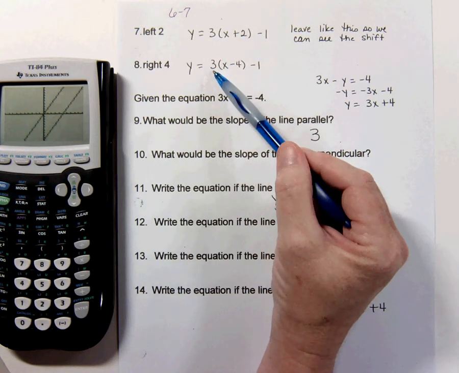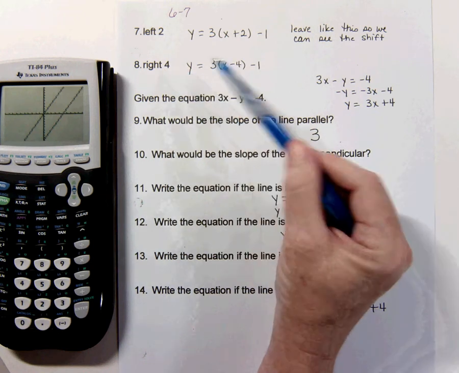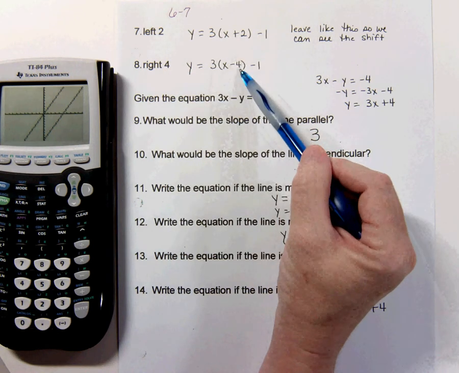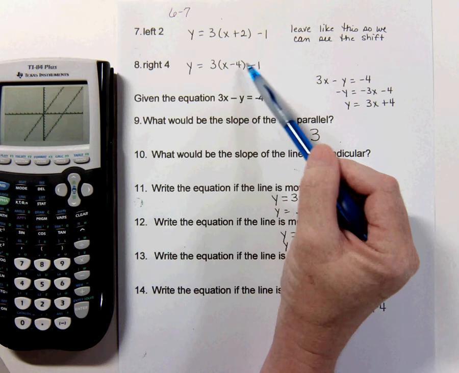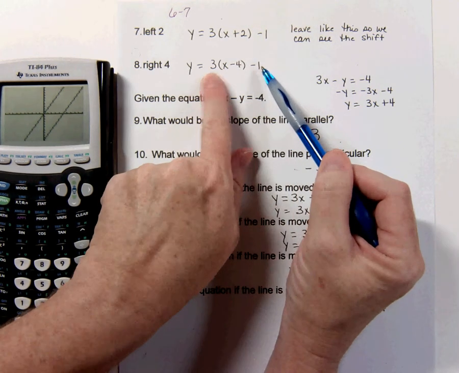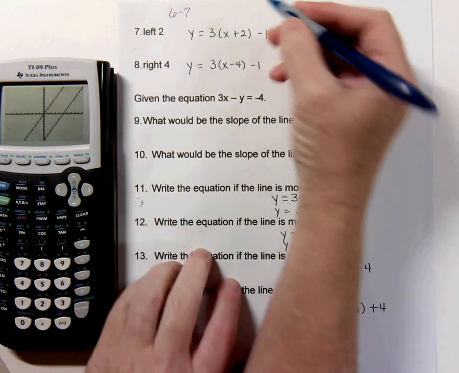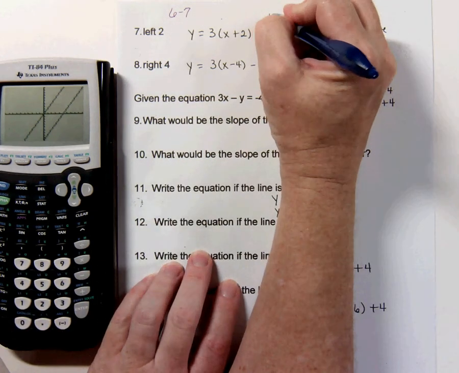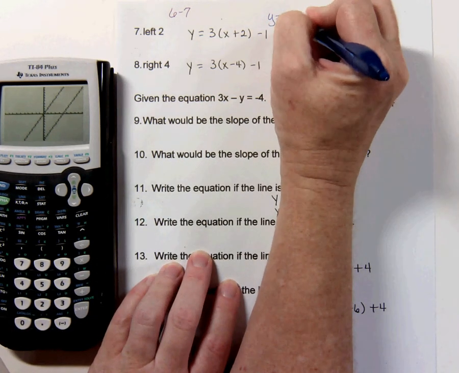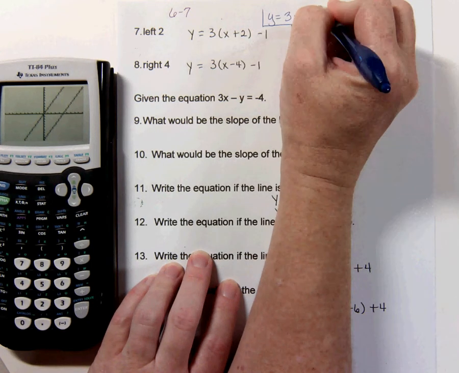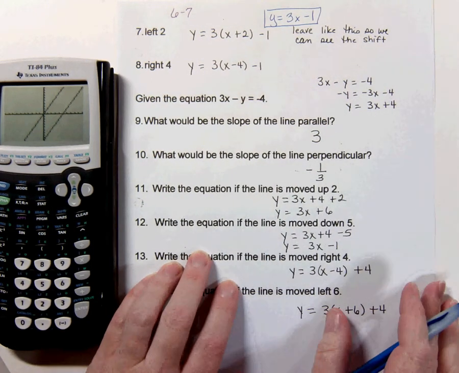Alright, so this one, if I want to move it right 4 units, then inside the parentheses has to be a negative 4. Everything else, where the 3 was and the x, stays the same, because remember, our original equation was y equals 3x minus 1 from the previous page. It's the shift from that location.